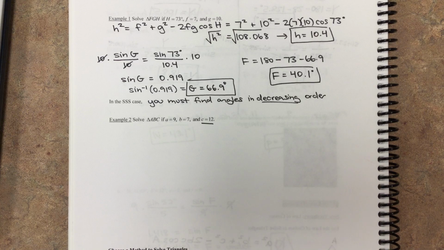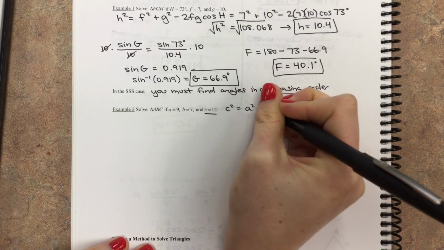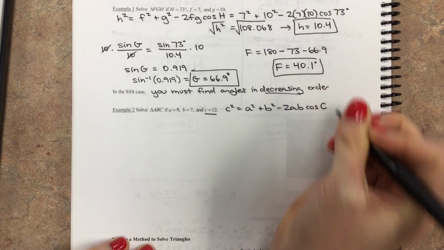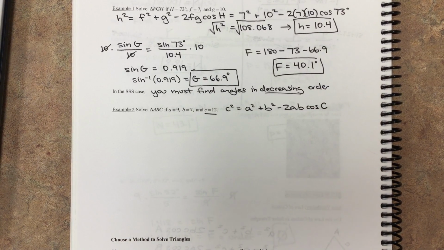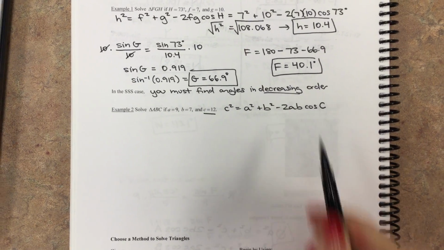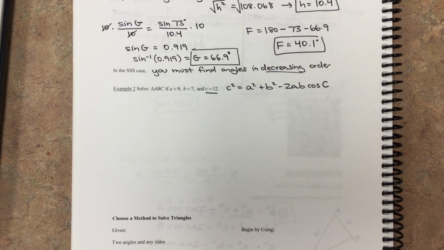So we use the formula that brings us back to angle C, which would be c squared equals a squared plus b squared minus 2ab times the cosine of C. So we're going to use that formula. We're going to plug in these three values into little a, little b, and little c, and then we'll be able to solve for cosine C. This is a little bit more complicated to use when we're solving for angles, but I'll show you how to do it.